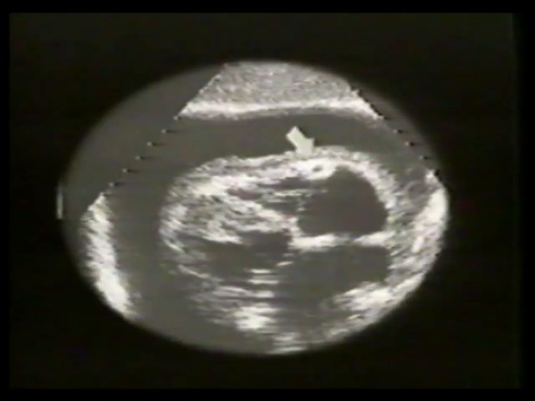This subcostal view demonstrates a large pericardial effusion, which proved to be tuberculous. In addition to the large effusion, notice the thickening of the epicardium. This is likely due to the inflammatory response.